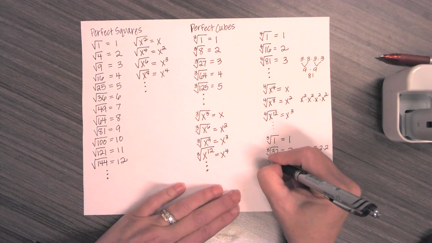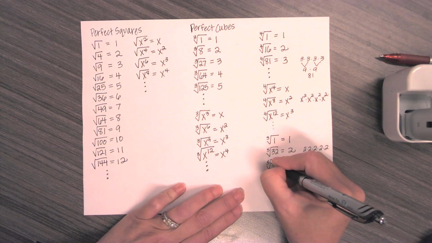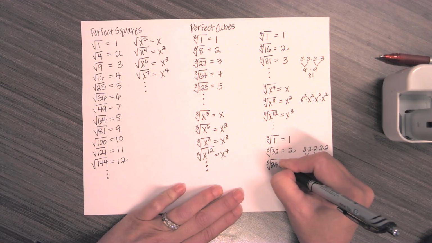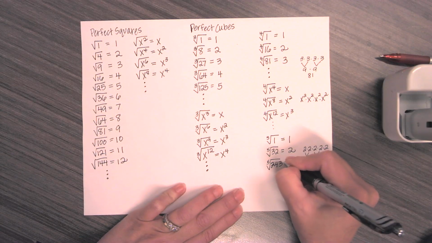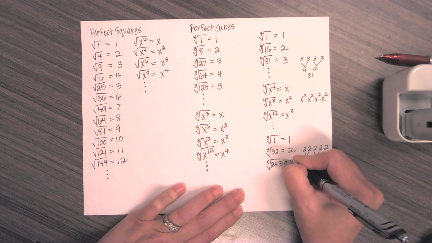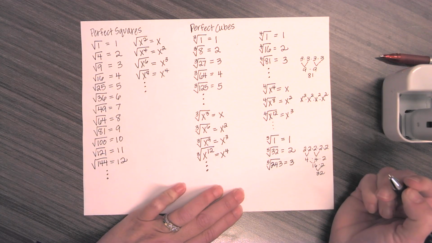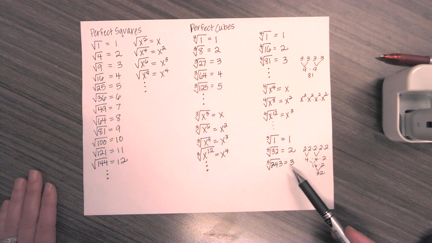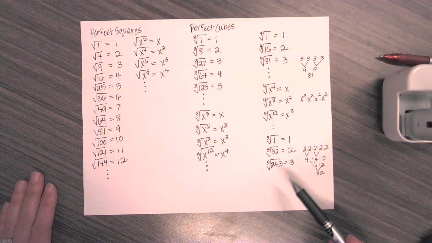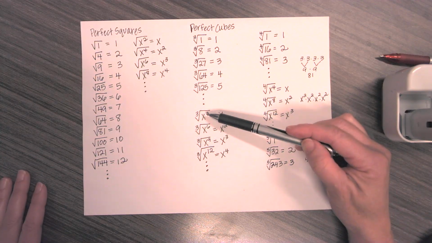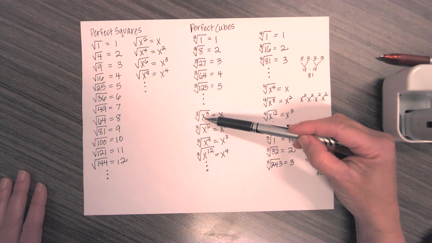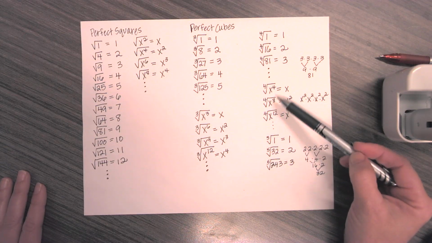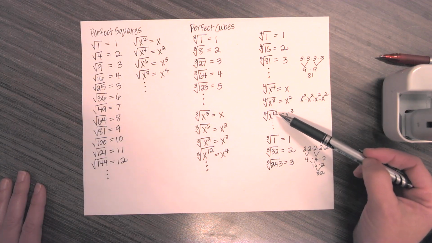And then the next one, look how big this jumps. 243. The fifth root of 243 is 3. Okay, well we're going to stop there. So those are things you can take the fifth root of. And if you wanted to look at variables, you can see this pattern. We can take the cube root of any variable raised to a multiple of 3. We can take the fourth root of any variable raised to a multiple of 4.